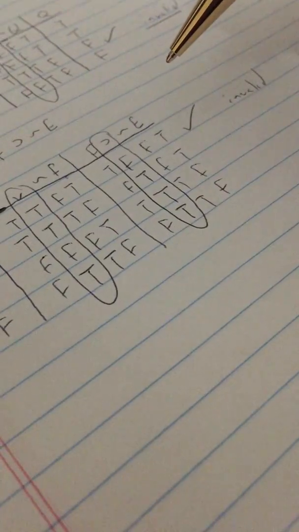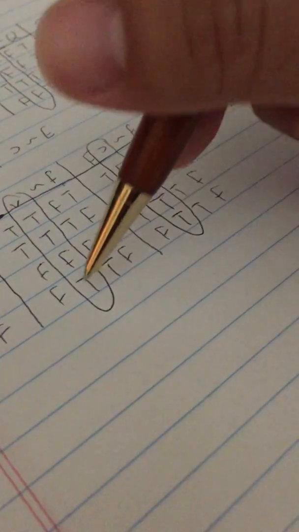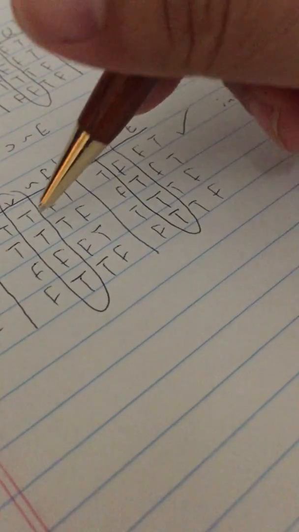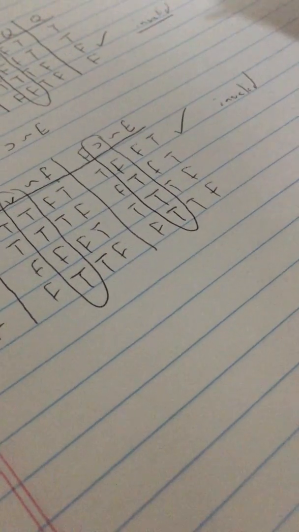Valid means if the premise or premises are true, the conclusion must be true. So merely seeing that it sometimes is doesn't help. Here I see, yeah, there's a time when the premise is true and the conclusion is false, so I know it's invalid.